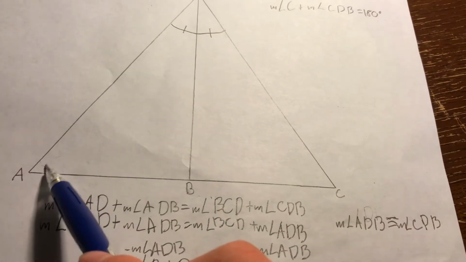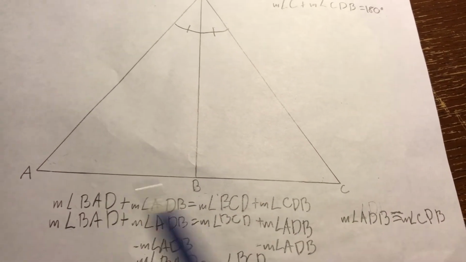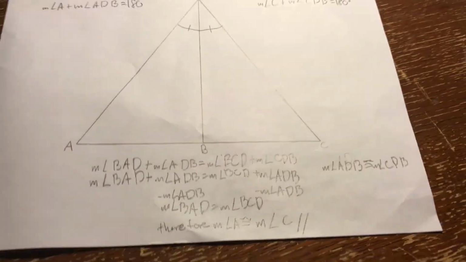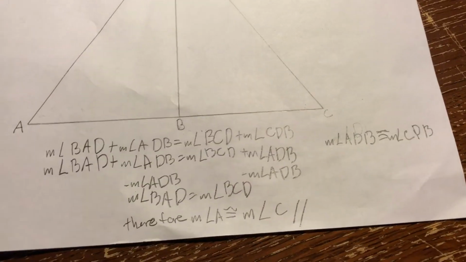That means that it's done. We have successfully proven that those two angle measures are congruent. So that is how you prove things.